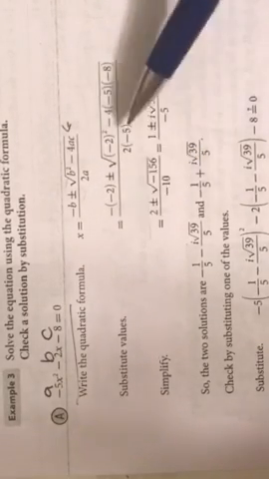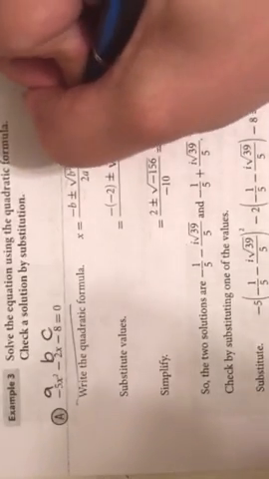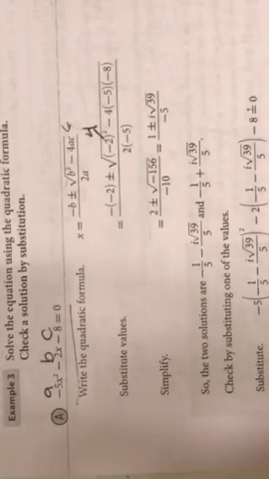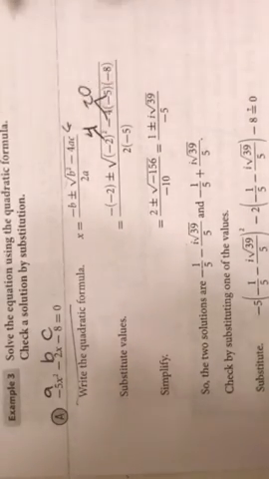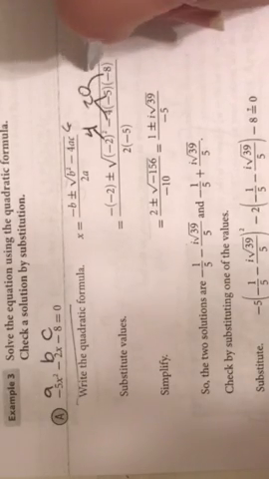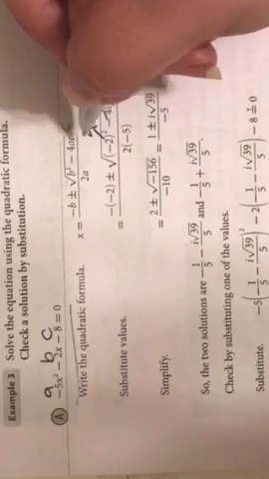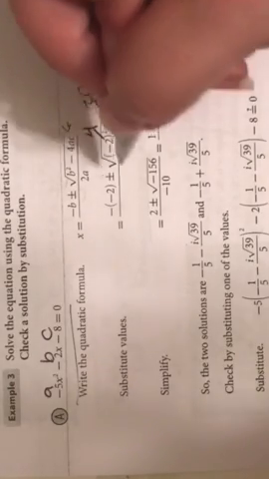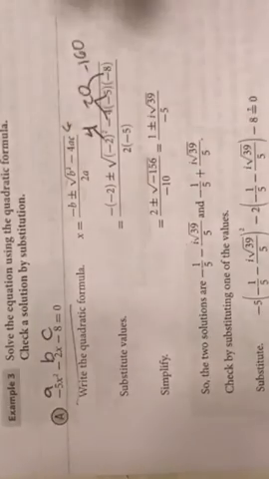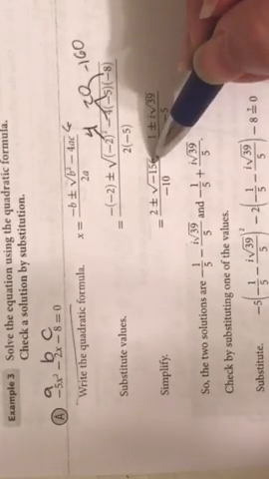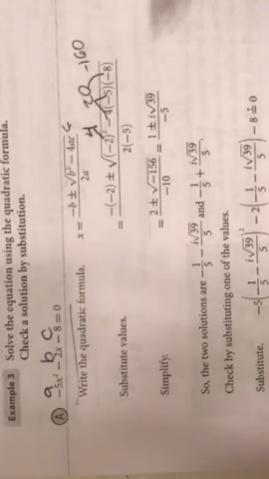-2 is +2. -2 squared is a 4. -4 times a -5 is a +20. 20 times 8 is a -160. 4 minus 160 is -156. That's where it came from. So they solved inside. They also did 2 times -5 and got -10.